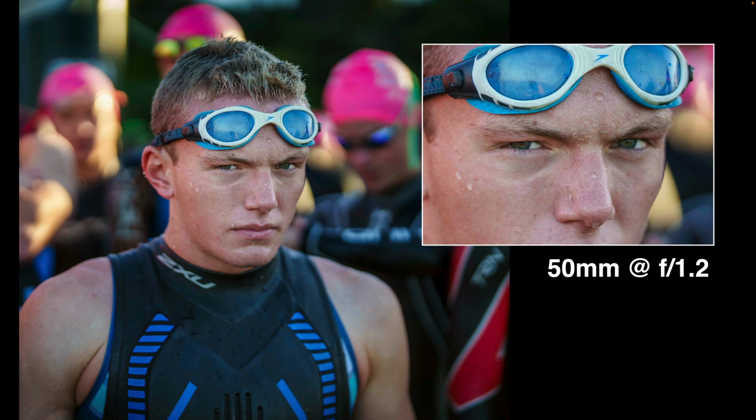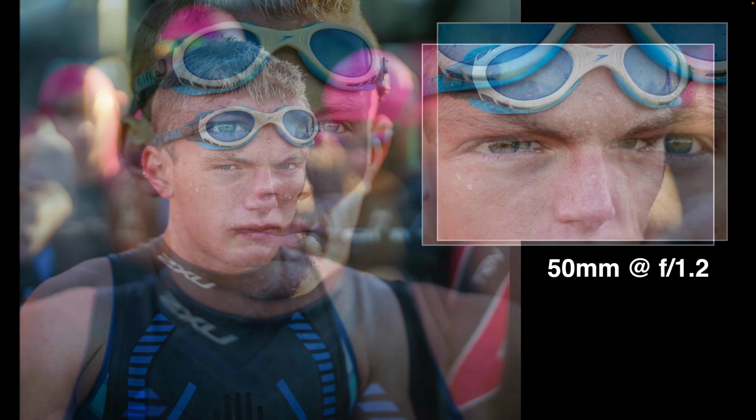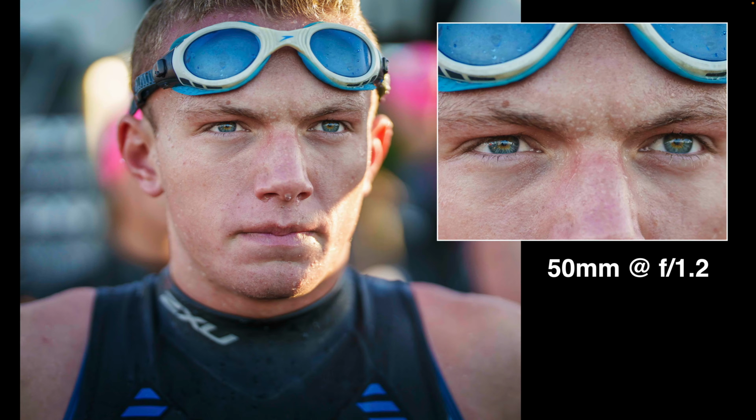Here's the 50mm f1.2 head and shoulders portrait. We get the leading eye, the eyebrow, the iris and the eyelashes all sharp, even at maximum f1.2 aperture. Now you can force to lose focus on one of those three items. Here I'm going in closer on that same subject by simply stepping in one step closer to my subject.